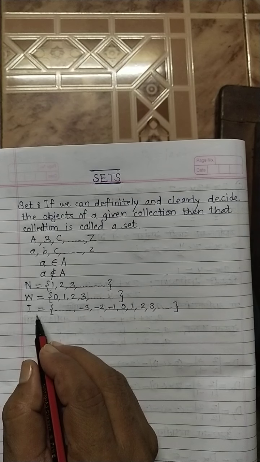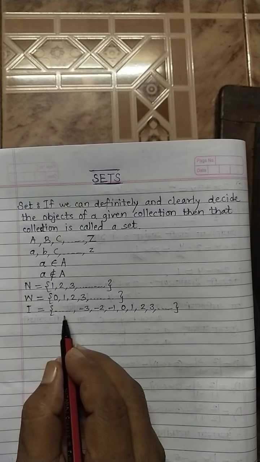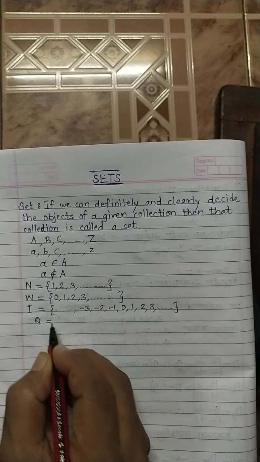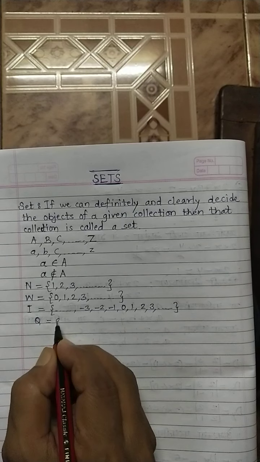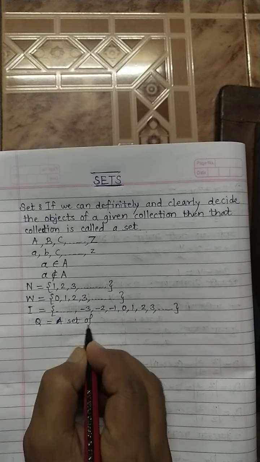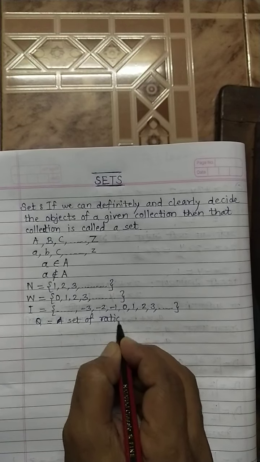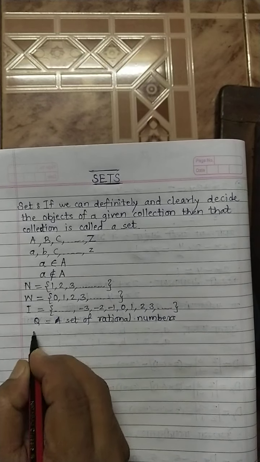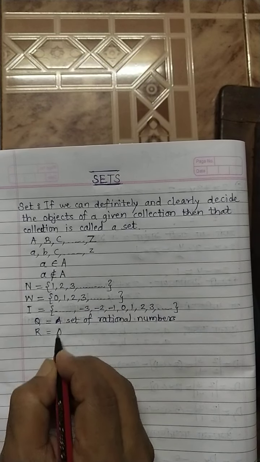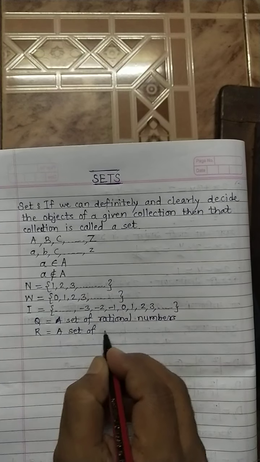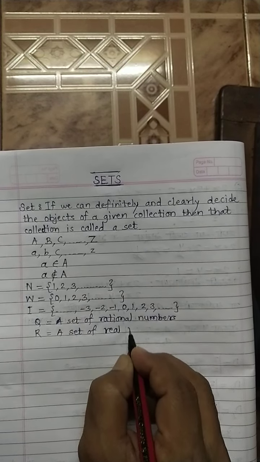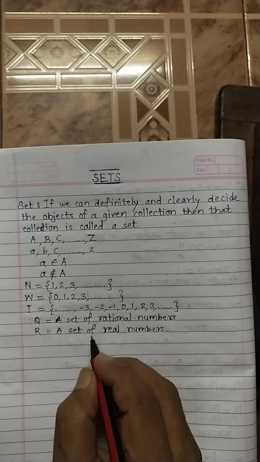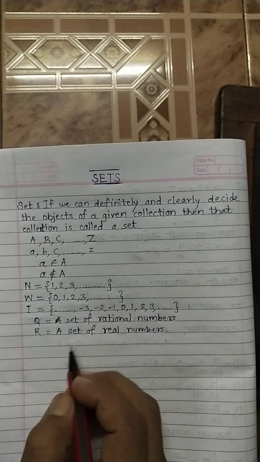Means I is a set of integers. Then Q is a set of rational numbers. Then R is a set of real numbers. We are studying about them in the next chapter.